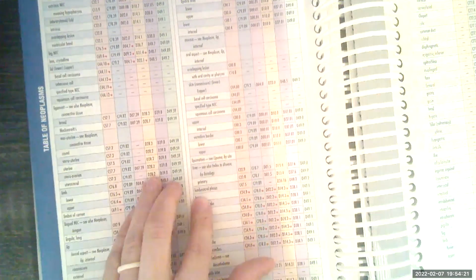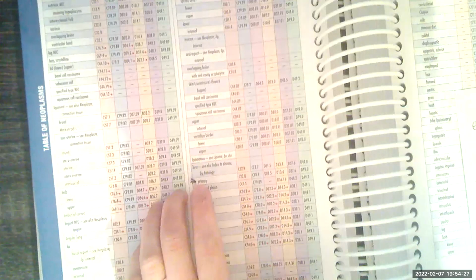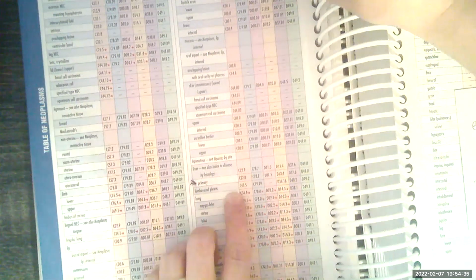It says liver, and it says see also index to disease by histology, so it's giving you some guidance there. Underneath, the subterm is indented just like it is in the alpha. It says primary. So we have primary liver cancer, and it's malignant primary. Cancer is always going to be malignant. And then that's sending us to C22.8.